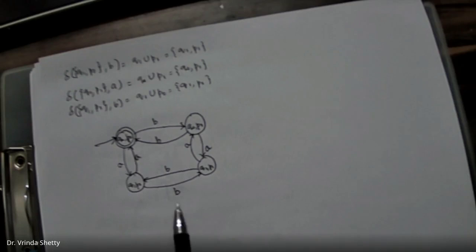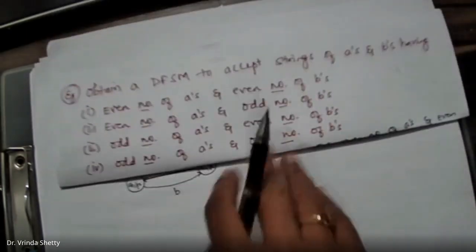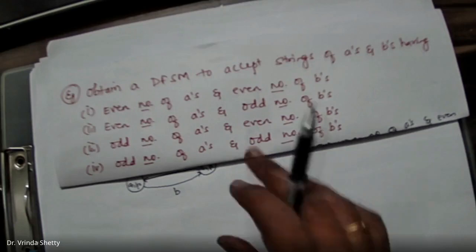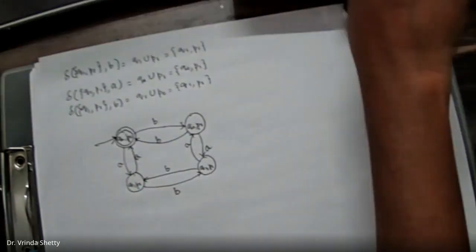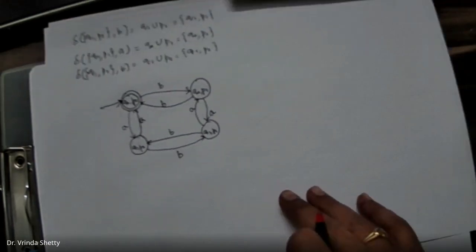Now, similar to that, the next question we have taken is even number of A's and odd number of B's. So the second one is even number of A's and odd number of B's.